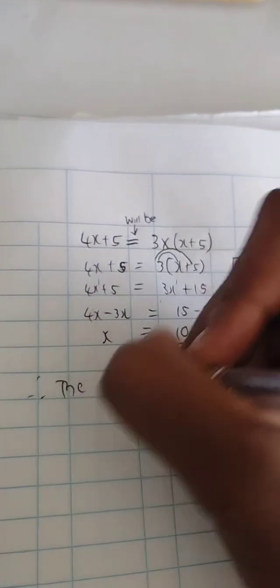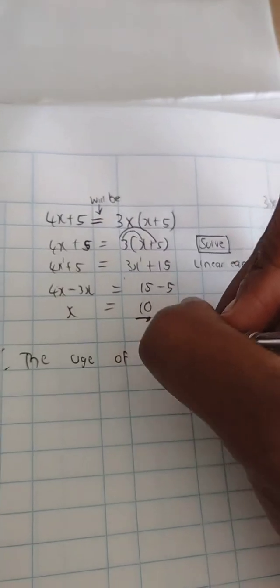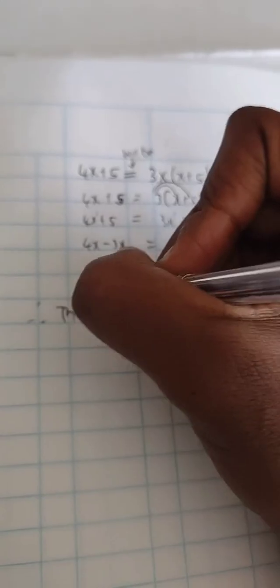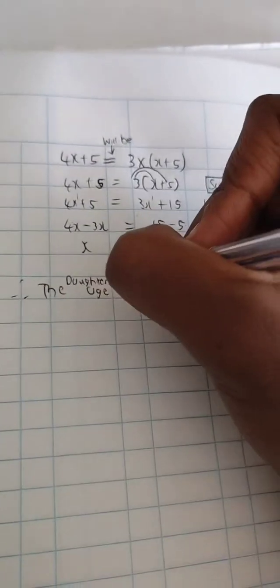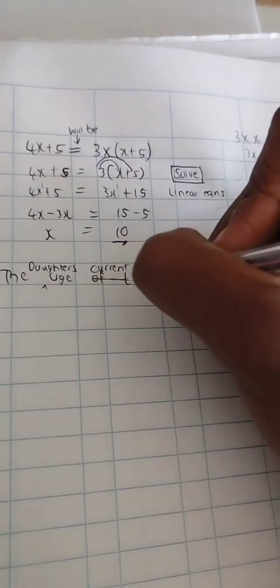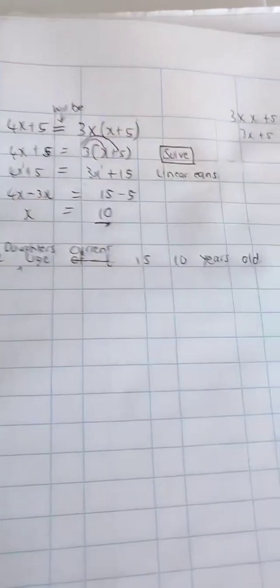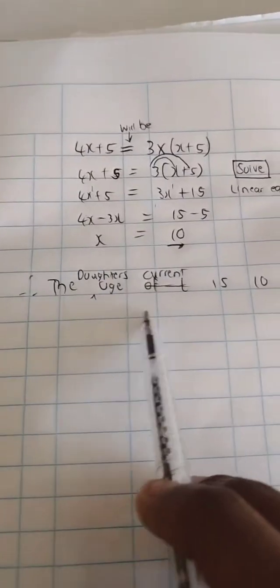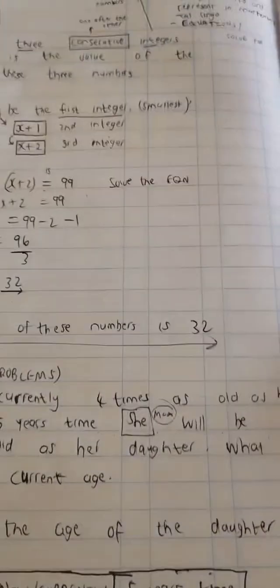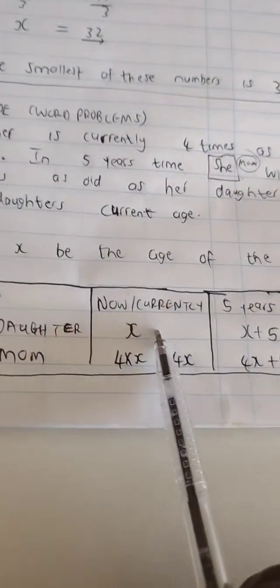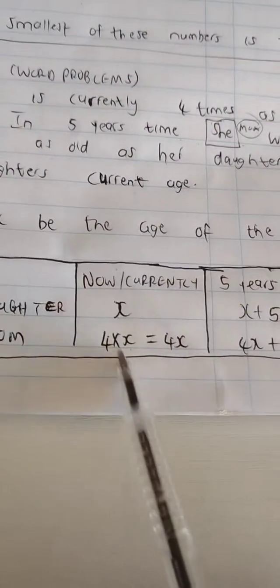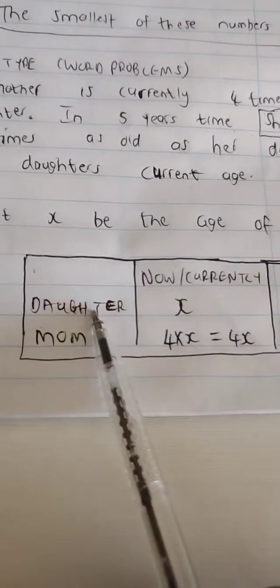The daughter's current age is 10 years old. That's what they wanted most. They wanted the daughter's current age. And we know that the x value for the daughter will represent the current age.